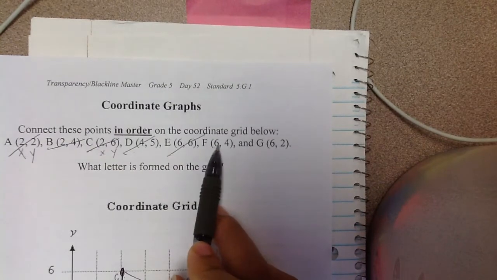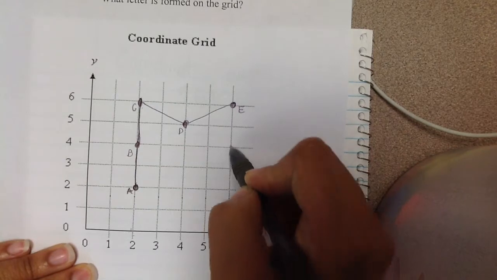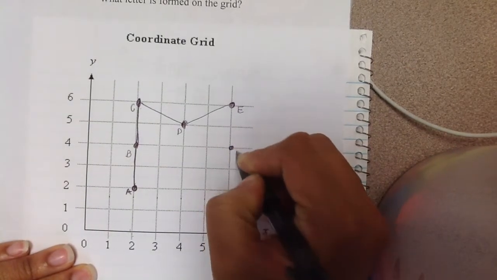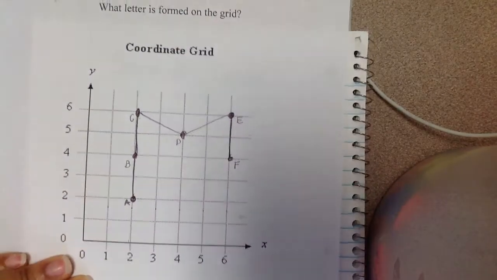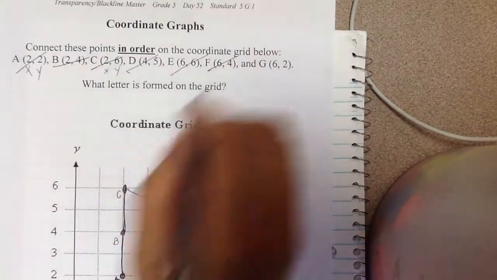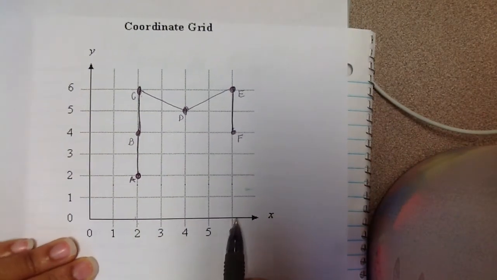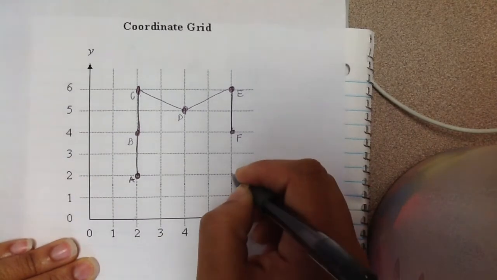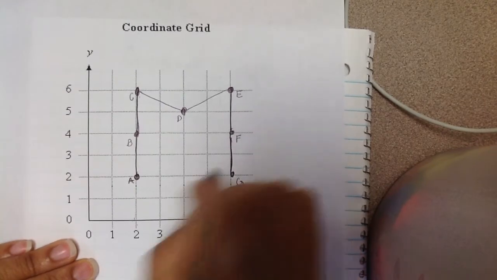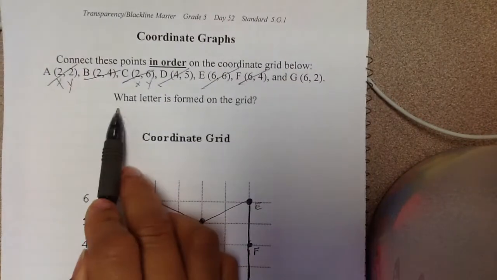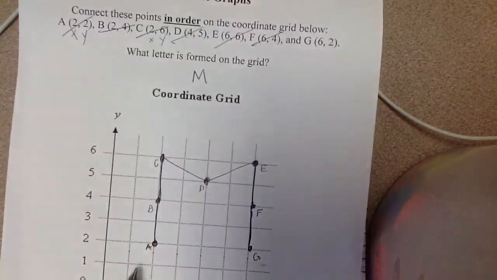Now F says over 6, up 4. I'm going to go over to 6, and I'm going to go up to 4. I'm going to make a point, call that F. I'm going to connect it, E to F. Okay? And then my last point is G, and it says 6, 2. So I'm going to go over 6, up 2, and that's point G. So I'm going to connect it. Okay? When I connect it, it says, what letter is formed on the grid? Well, I see that the letter M is created on this grid.